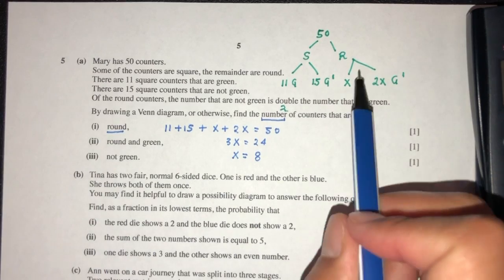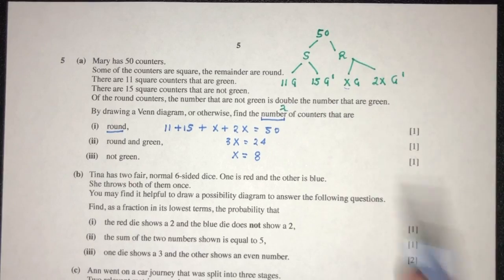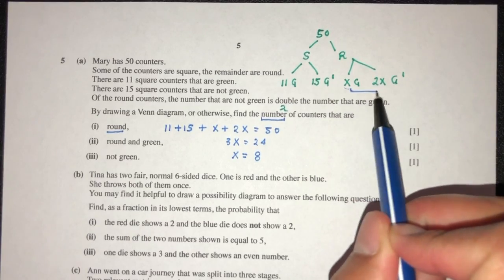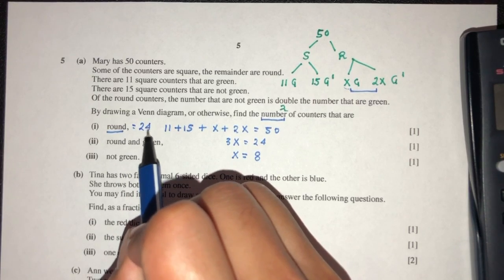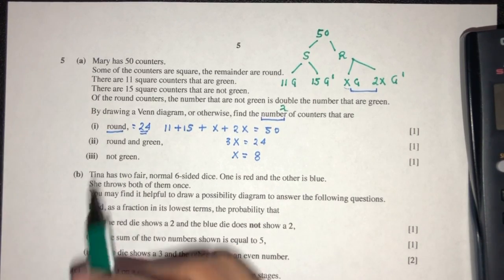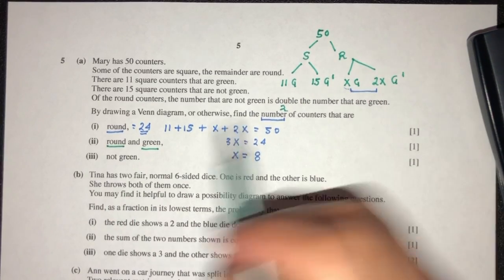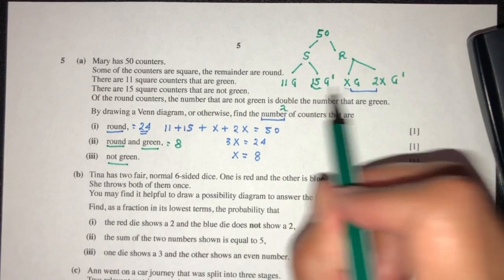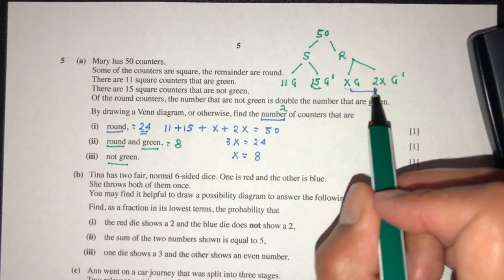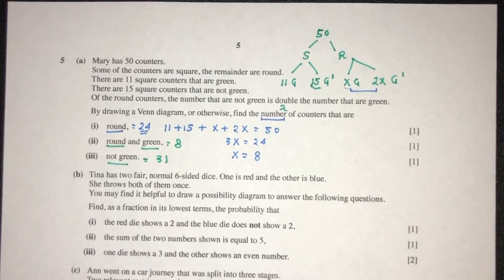The number that are round will be X plus 2X. So round will be 3X in total, right? So 3 times 8, this is 24. Now for part 2, the number that are round and green. So round and green will be 8. The number that are not green will be 15 plus 2 times 8, which is 16, that should be 31. That will be part A of your question. Now let's move on to part B.